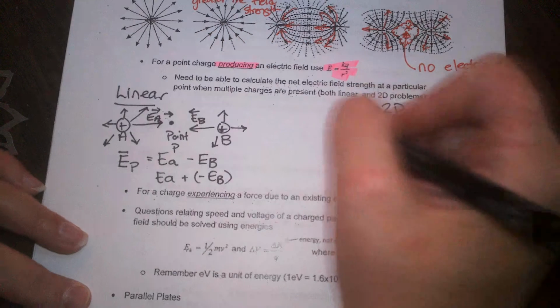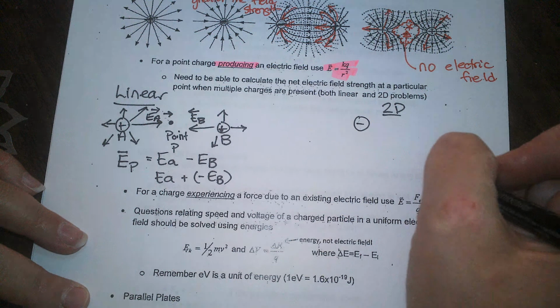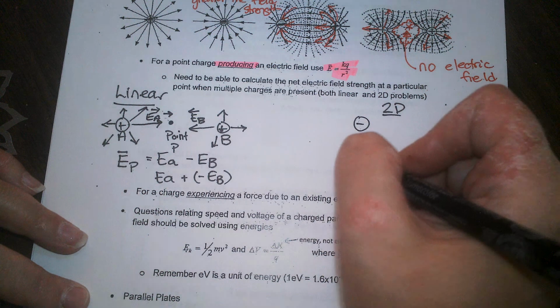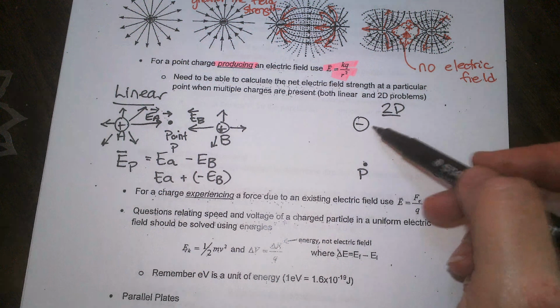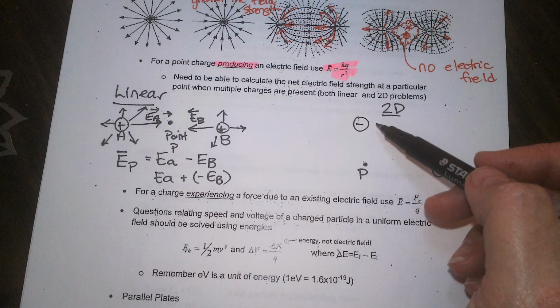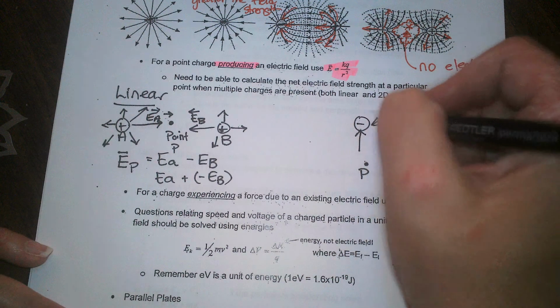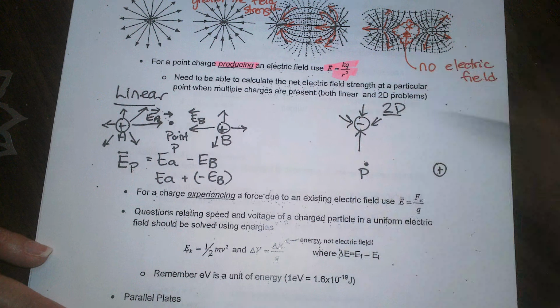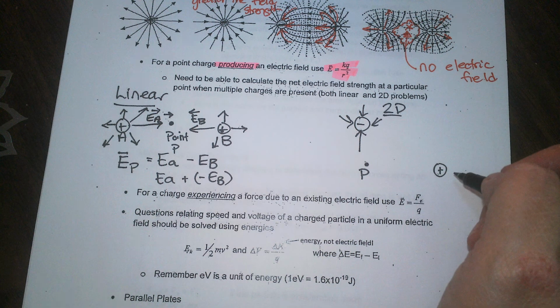If I had a 2D, and here's some random point P, producing an electric field. From the negatively charged particle, which way is the electric field strength going to flow? In. So it's going to flow this way. Point P, it's going to flow which way?